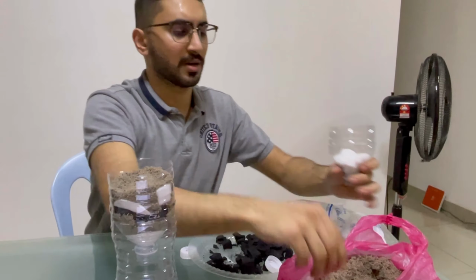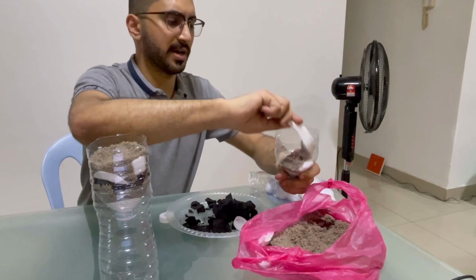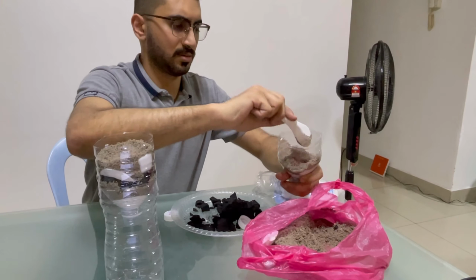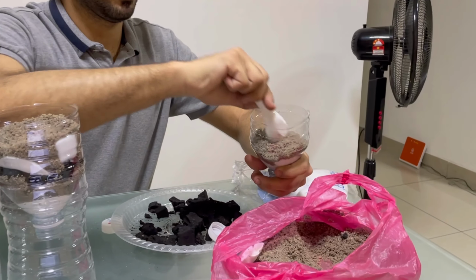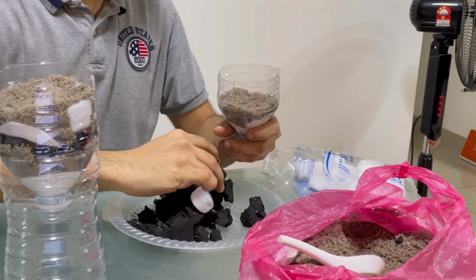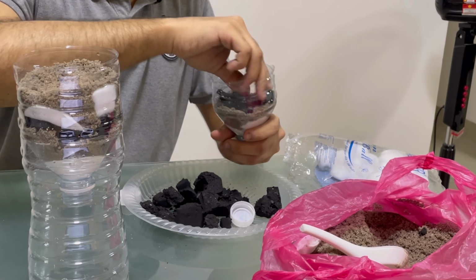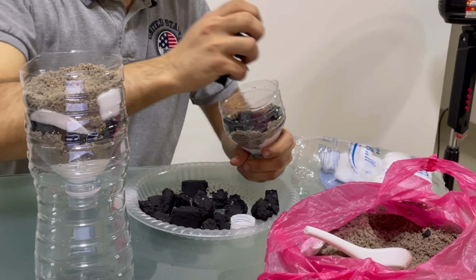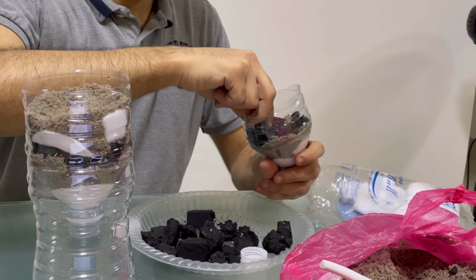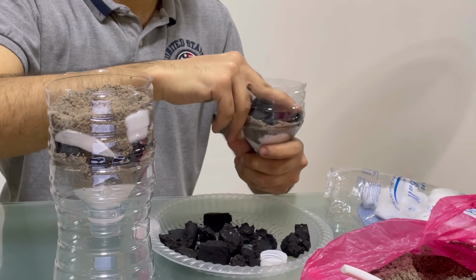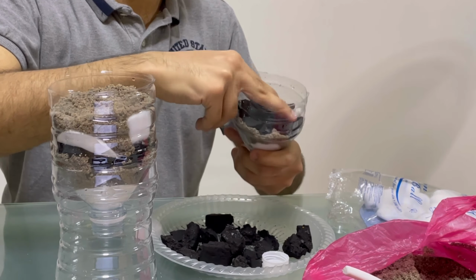The same process: cotton, then a layer of sand, then charcoal, one more layer of cotton, then the last layer of sand.